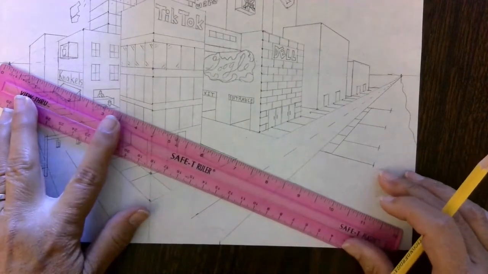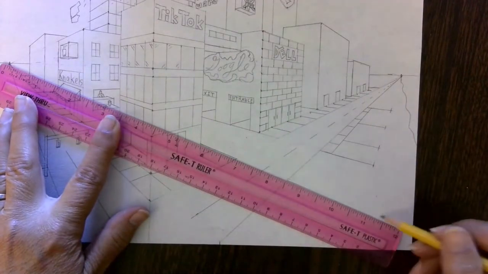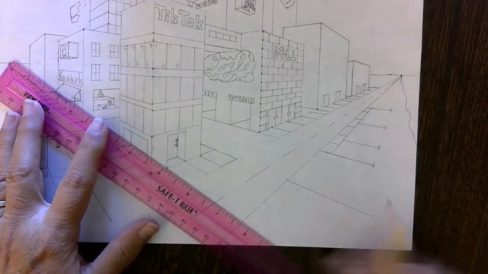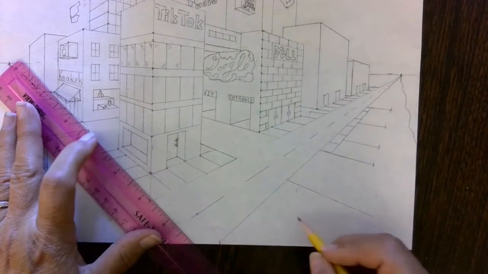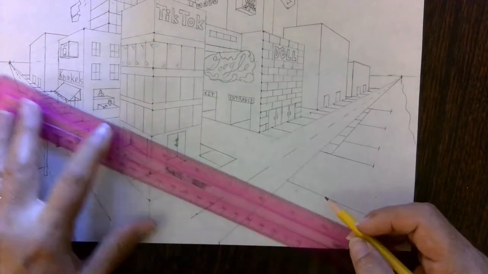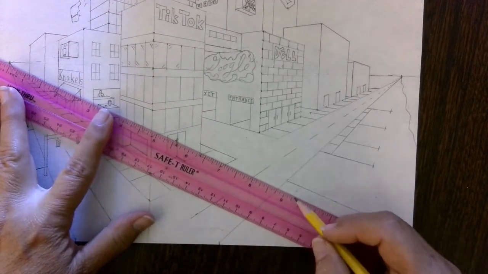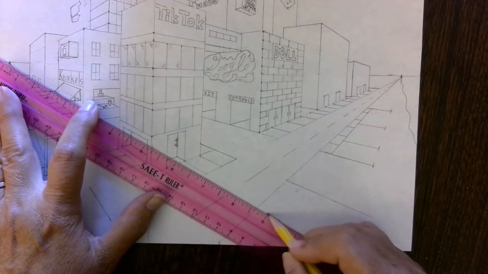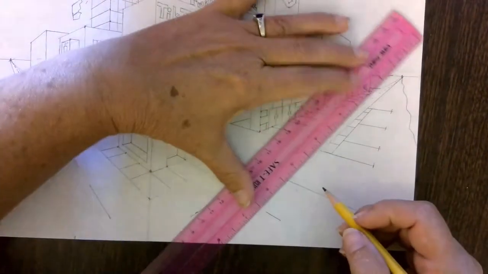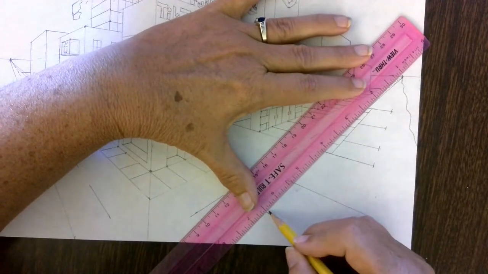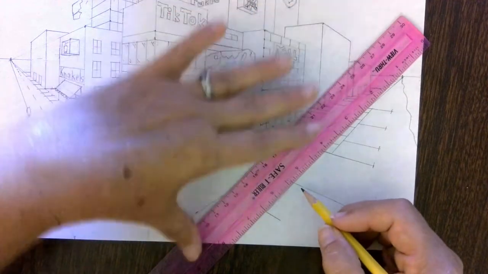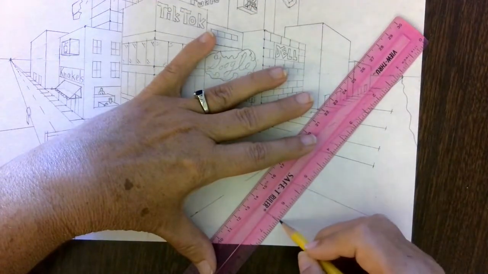Again, you know, creating benches and signs and whatever you want to do, like if this is somebody waiting for a bus, and you want to have a bench, you still have to take your bench to your vanishing points.